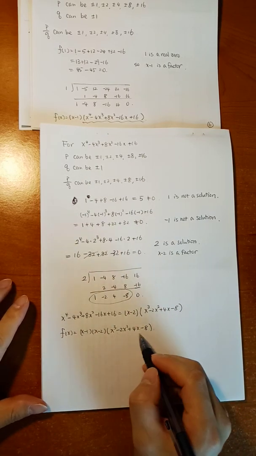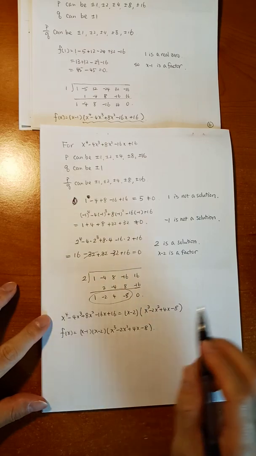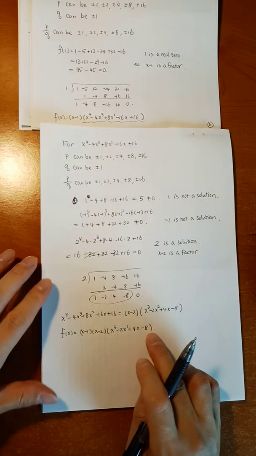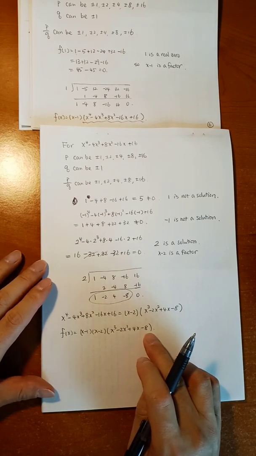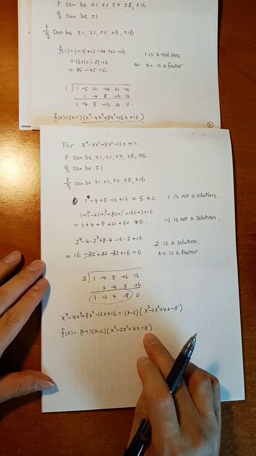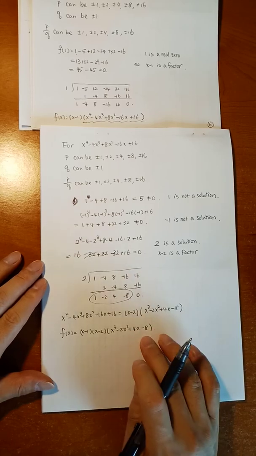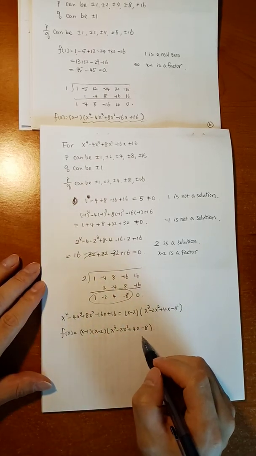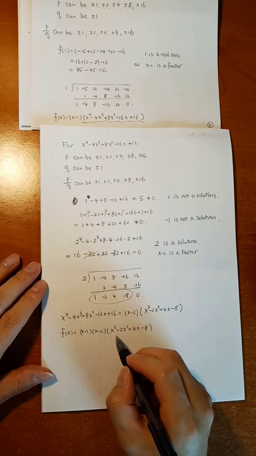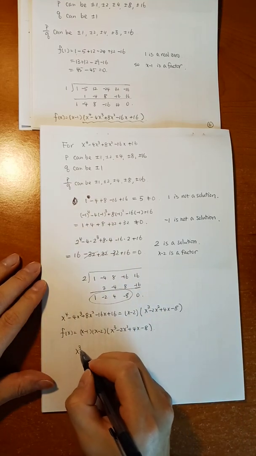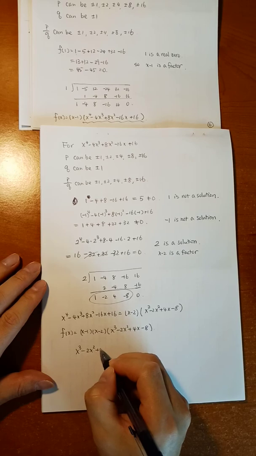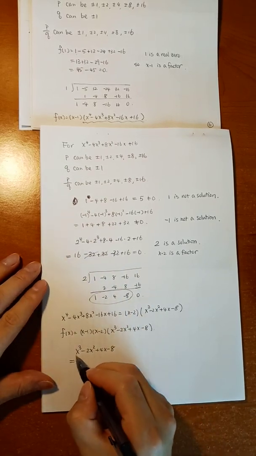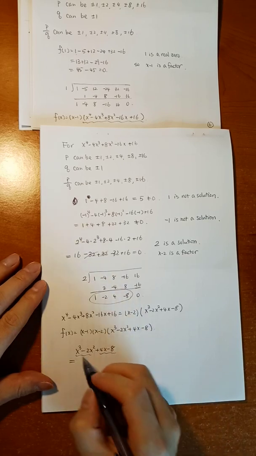You have to repeat this process again and again. You will find the potential list of the rational solutions, and then you try it again and again. In this case, if you study this polynomial a little bit, x cubed minus 2x squared plus 4x minus 8, we group the first two terms together and the last two terms together.